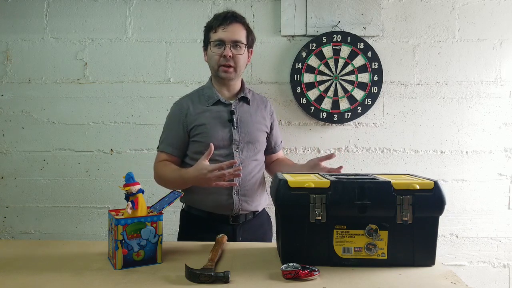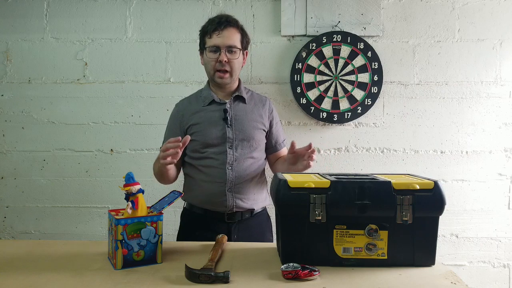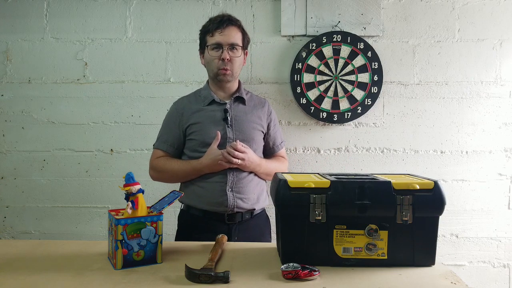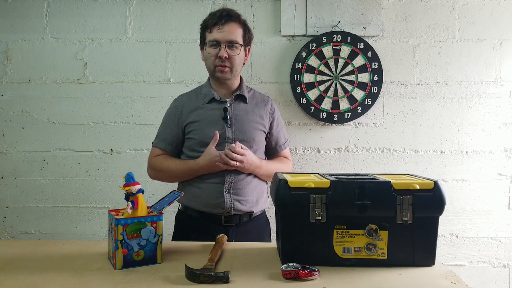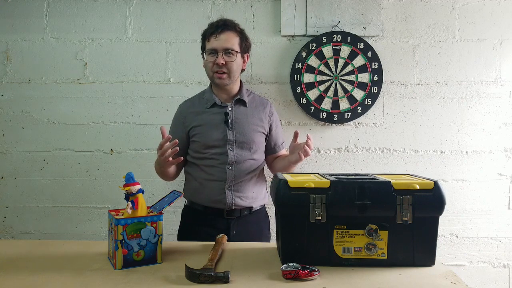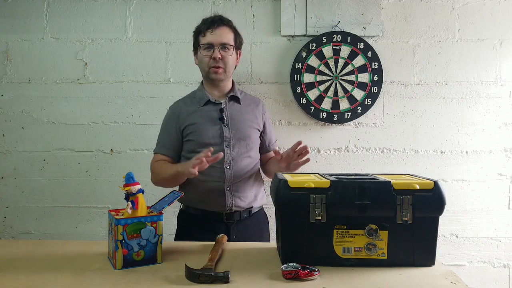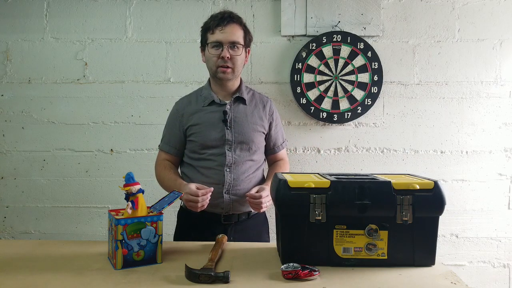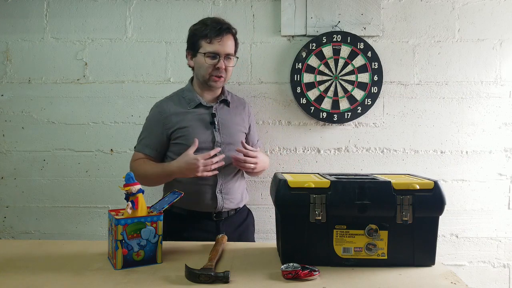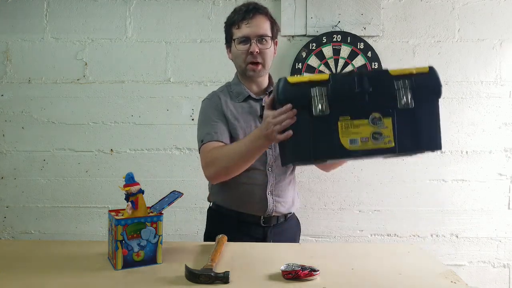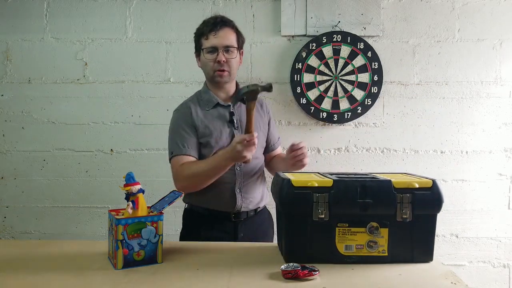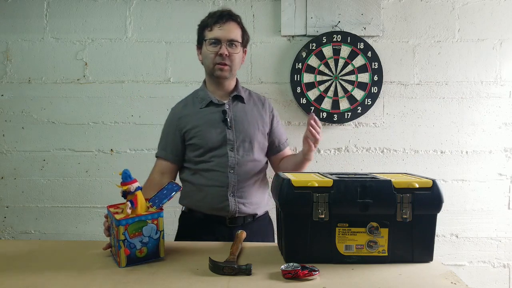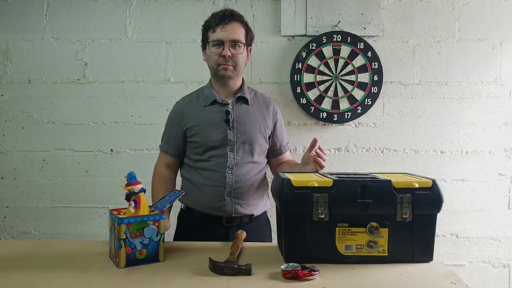It gains the ability to do its own work. And this idea of something possessing the ability to do work is a really important concept in physics. Have you guessed what it is yet? If an object possesses the ability to do work, we say that that object has energy. So in each of these examples, by doing work on an object, by lifting the toolbox, by swinging the hammer, or by cranking the jack-in-the-box, I give these objects energy.